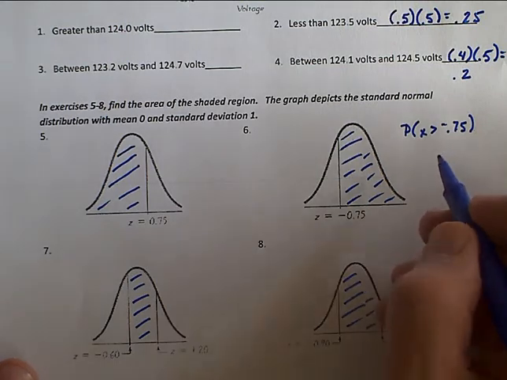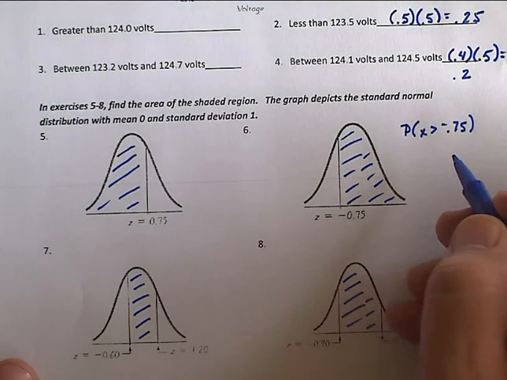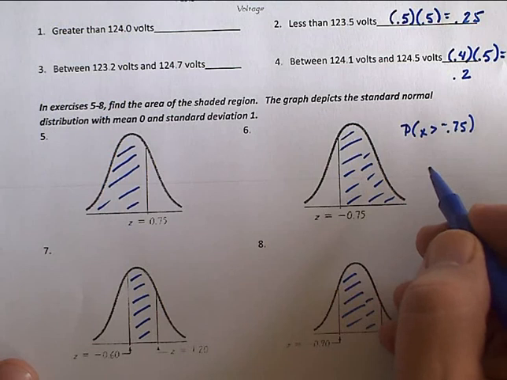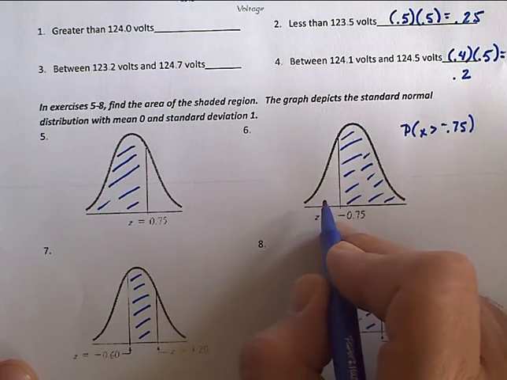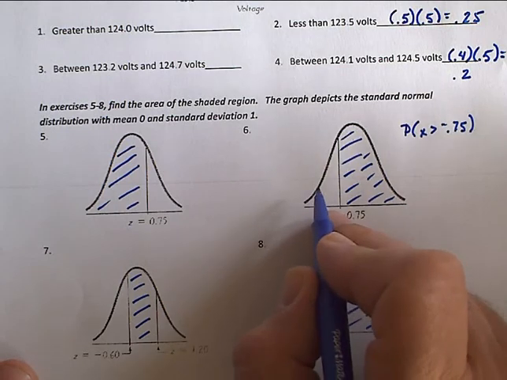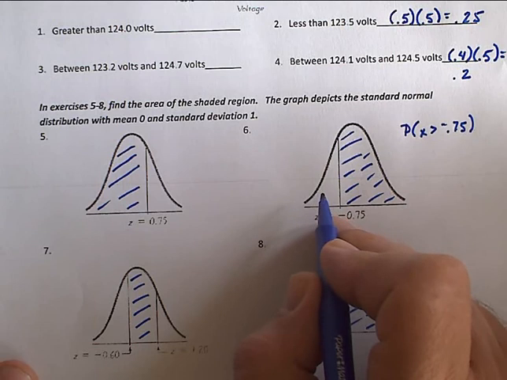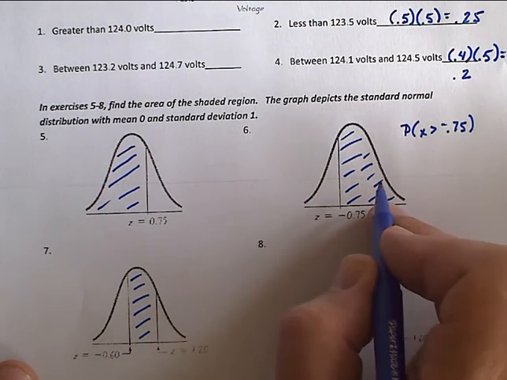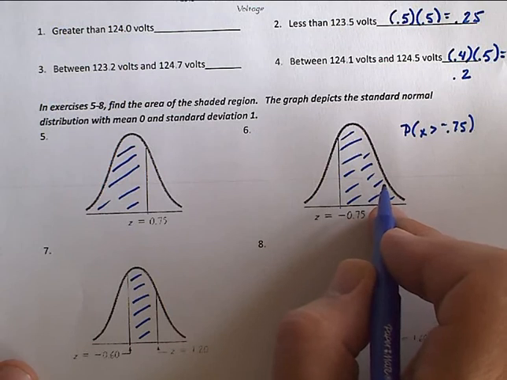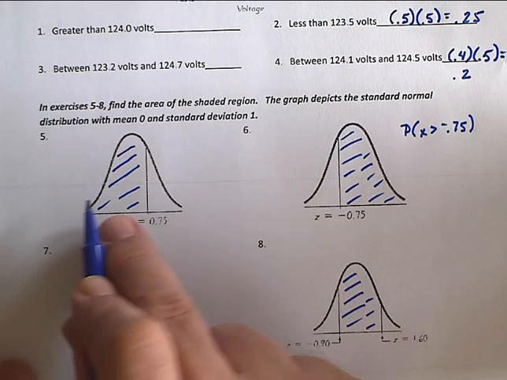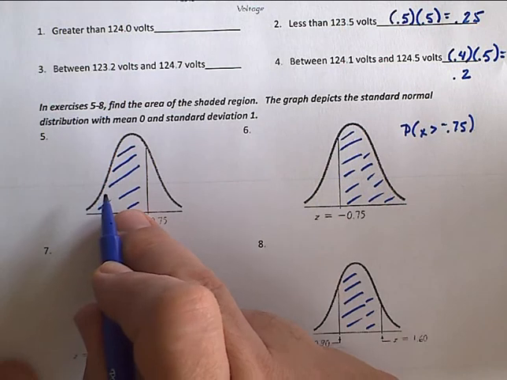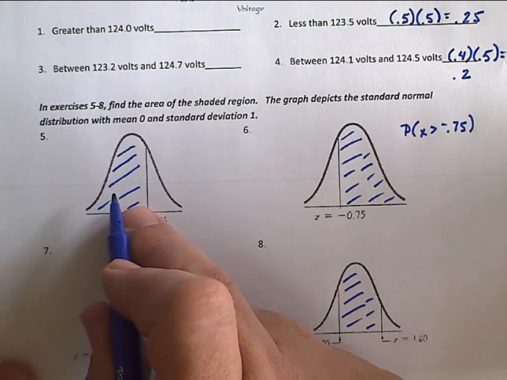Now, the problem is that value is actually this side of the graph. This is 0.2266. I don't want this side. I want the right side. The table of z-scores gives you the left side value. So on number 5, if that's what I wanted, I'd be good. That's not what I want. So how do you do that?